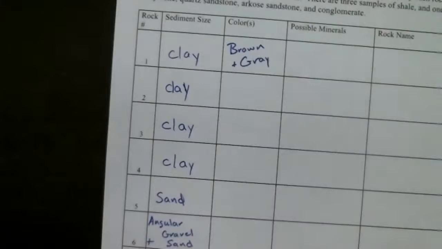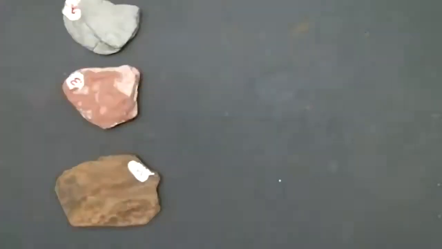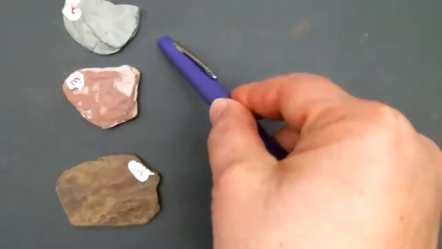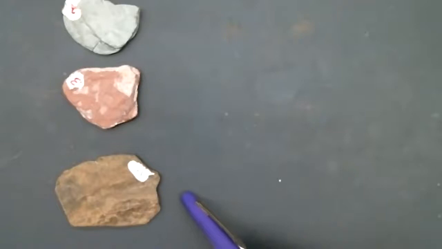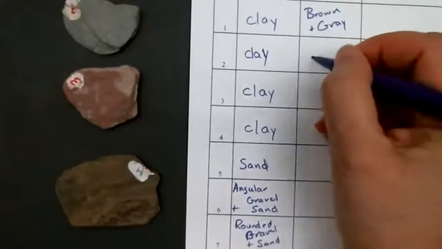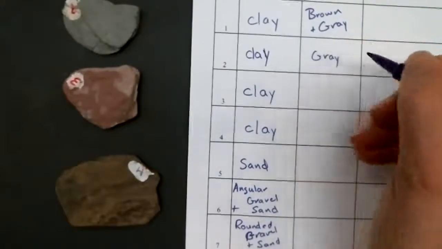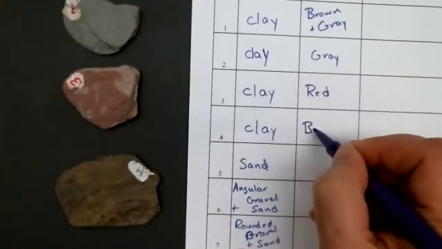Number 2, 3, and 4. 2 is gray, 3 is red, 4 is brown. Gray, red, and brown. 2 is gray, 3 is red, and 4 is brown.